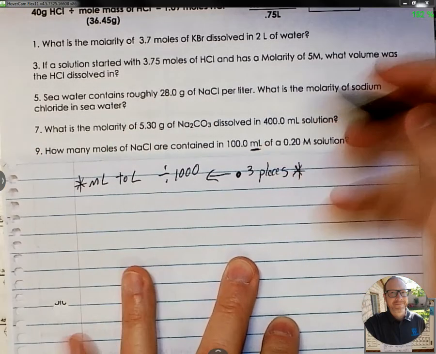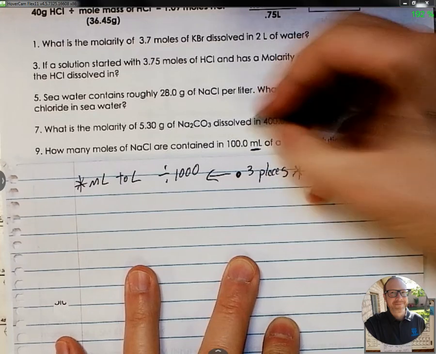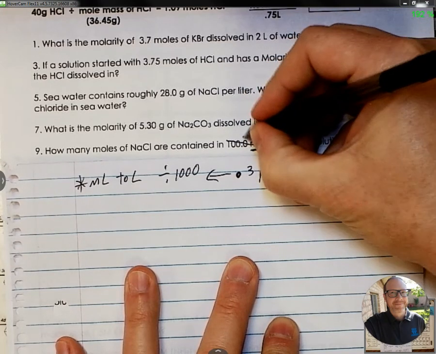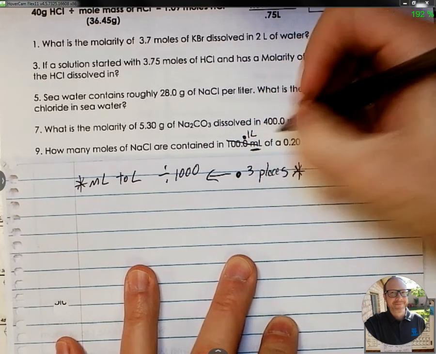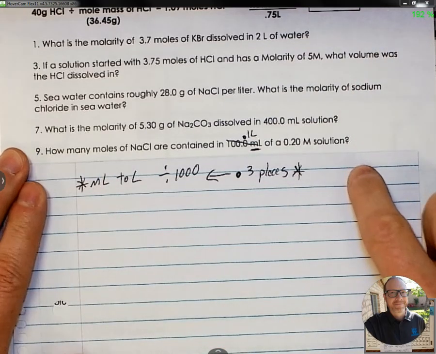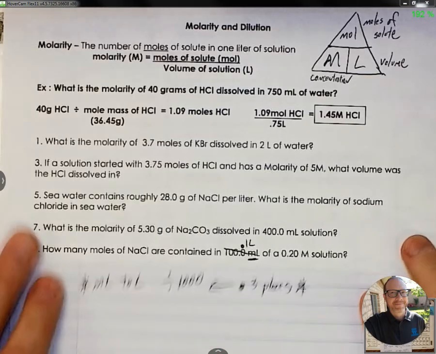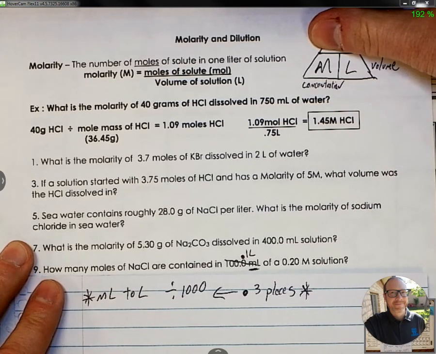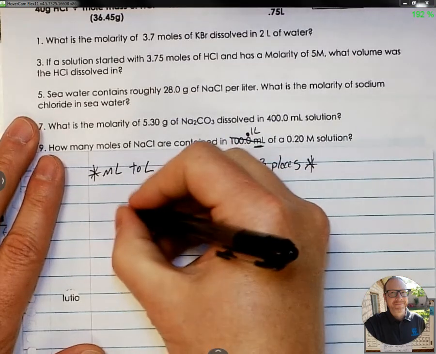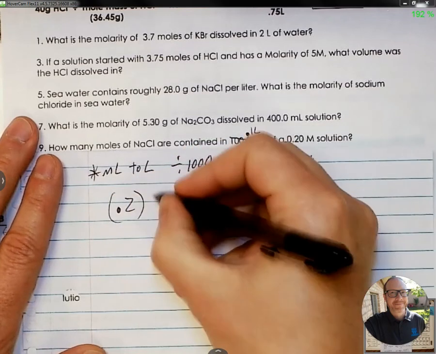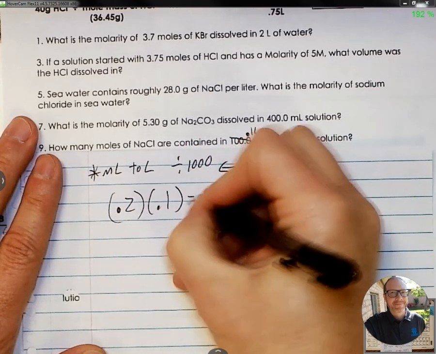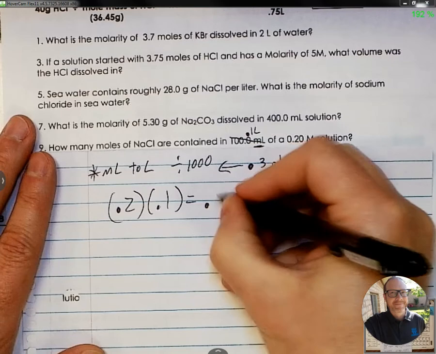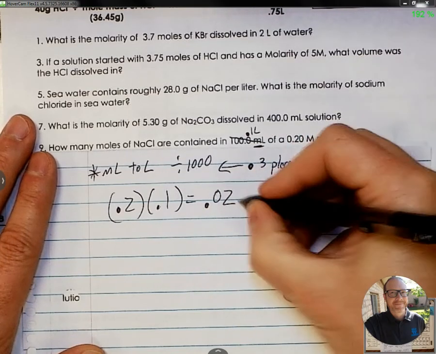So if I change this to liters, which I need to do if I'm going to be doing these calculations, then that would be 0.1 liters. Okay? So it wants to know how many moles. Again, if I'm looking for moles, I haven't done one of those yet, it's going to be concentration times volume. So if I take concentration, which is 0.2, times volume, which is 0.1, that's going to give me an answer of 0.02 moles.